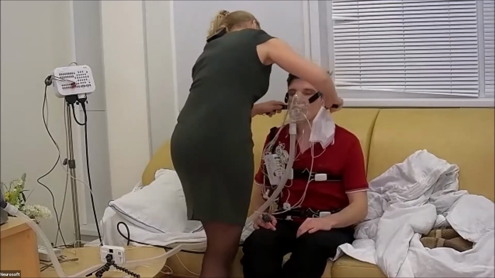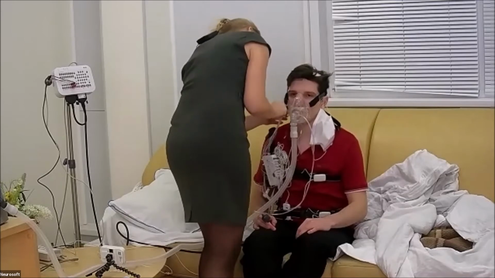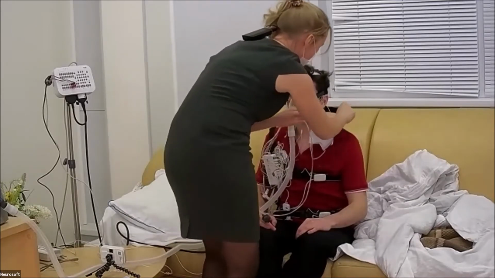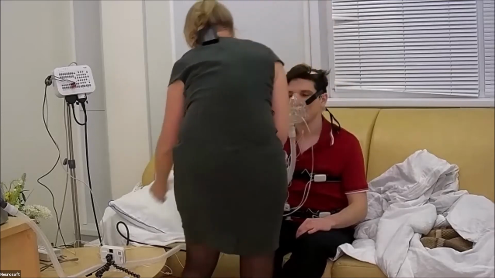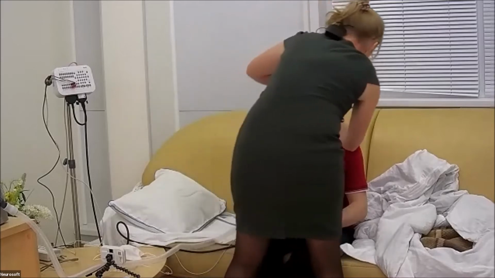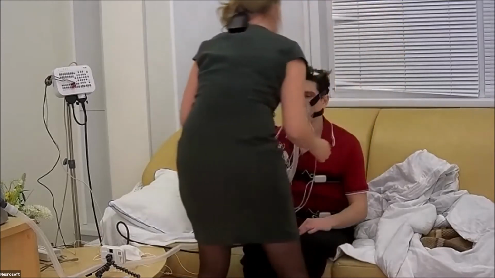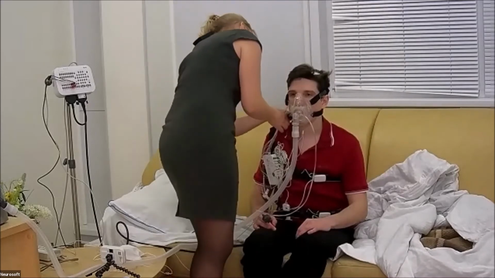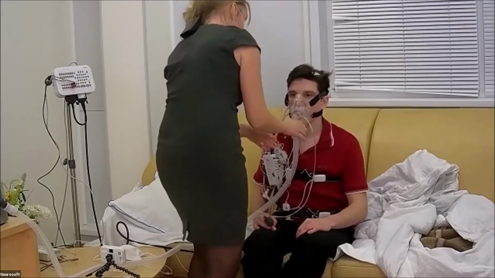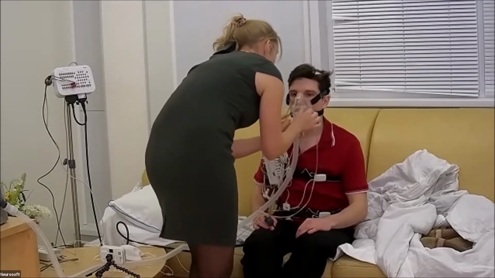So we should fix this mask. I put it here. It's very, very important to have masks of several sizes to find the mask which would be very comfortable for the patient.